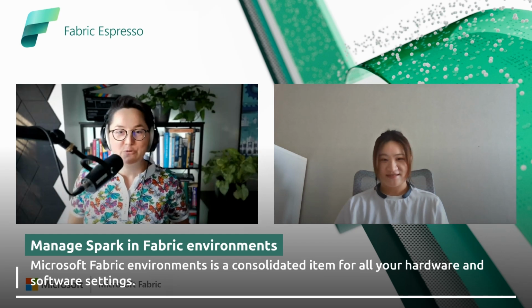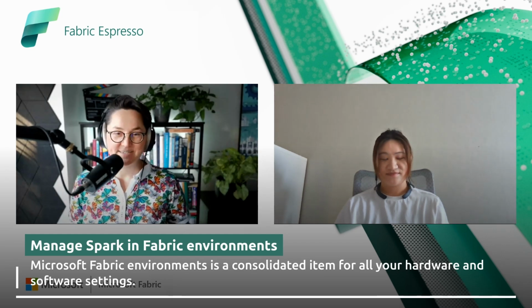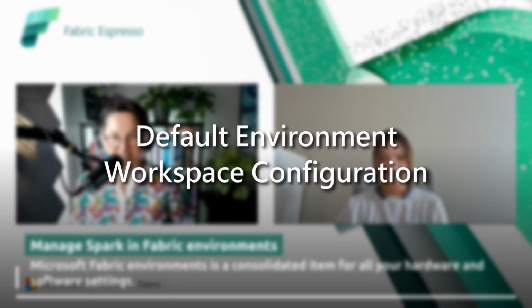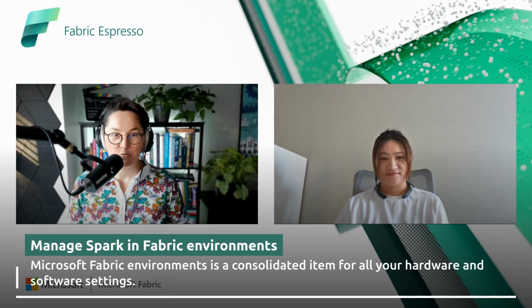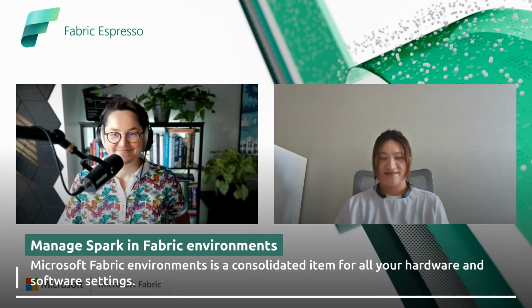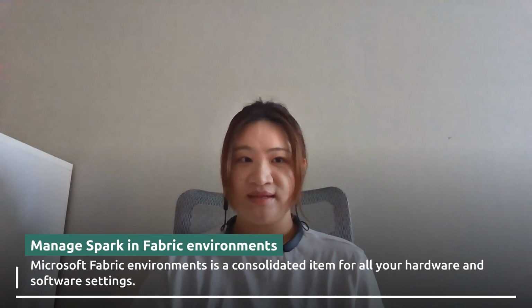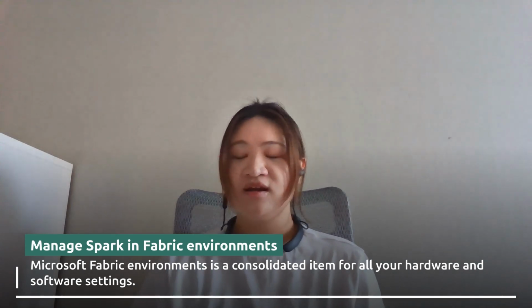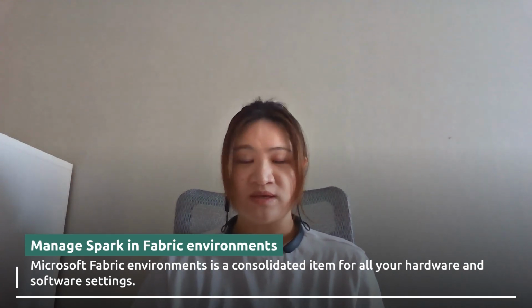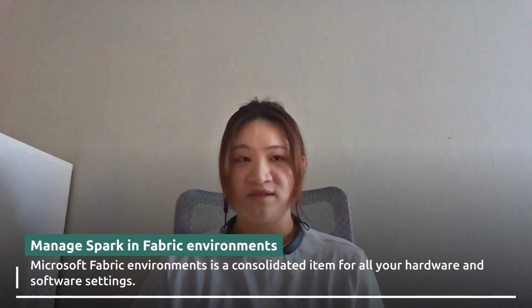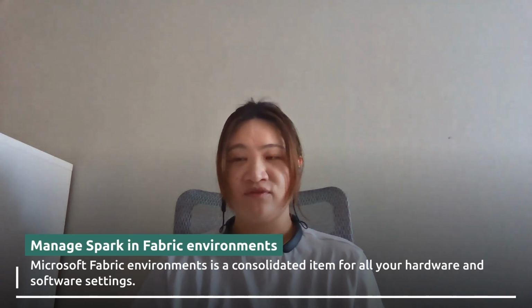And here, could you please share what's the context behind the default environment that we can configure on the workspace level? Yes, that would be great. So environment as an item is independent from one to another. For example, under one workspace, you can have multiple environments, and each one can be independent from each other.